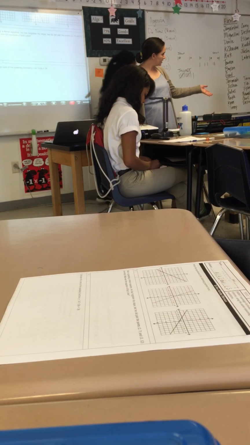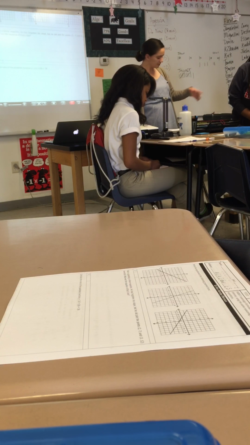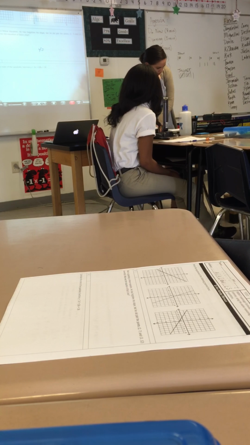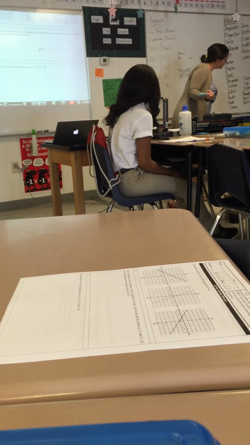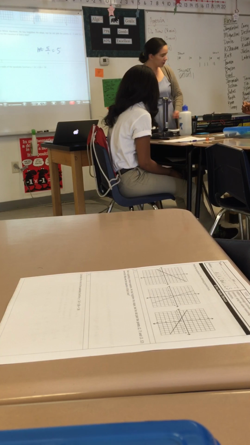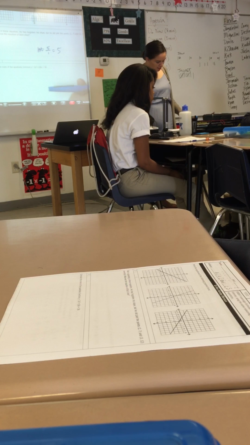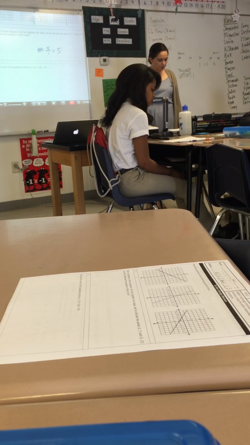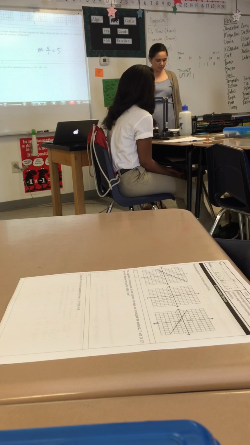I got y equals... Y equals what? It should be m equals 5 over 1, or just 5. We're looking for slope. Okay, number 3. Calculate the roots of the quadratic function.